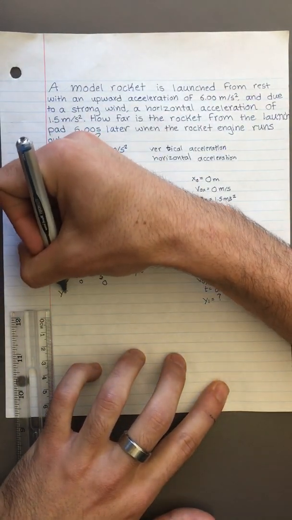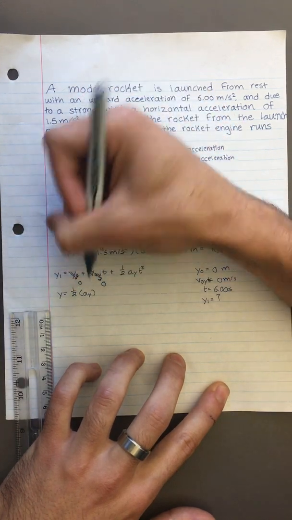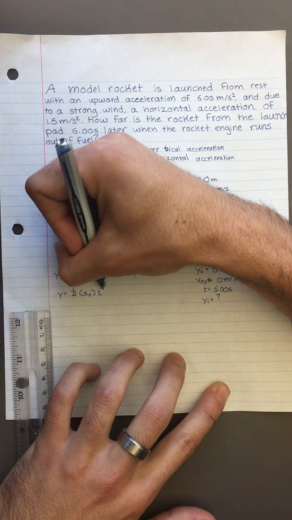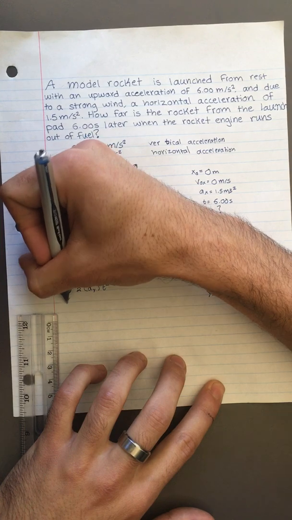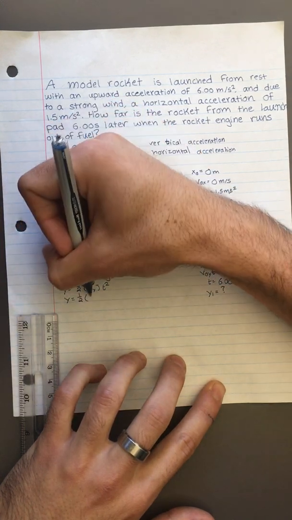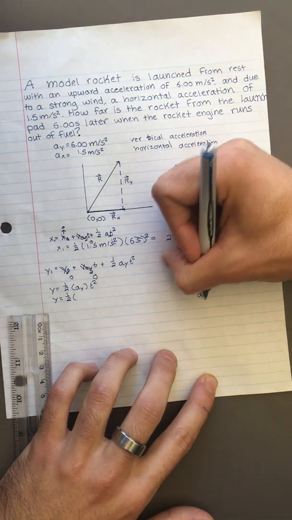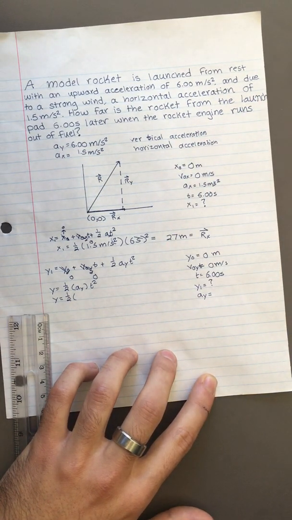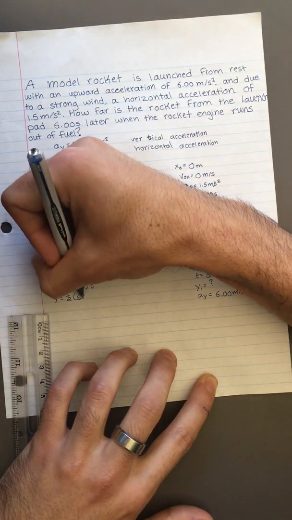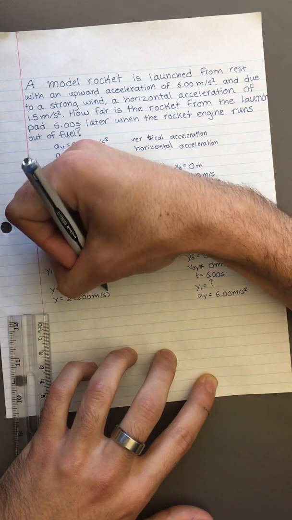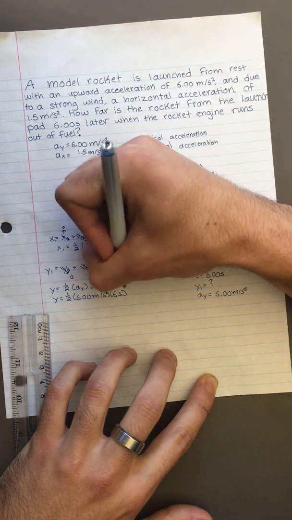So y is equal to 1/2 times the acceleration of a sub y times time squared. So we'll plug that in, we get y equals 1/2 times, and oh, I forgot to write right here the acceleration in the y direction again, just to keep track of that variable. So the acceleration in the y direction is again 6 meters per second squared. We'll plug that in here. Times 6 seconds squared.